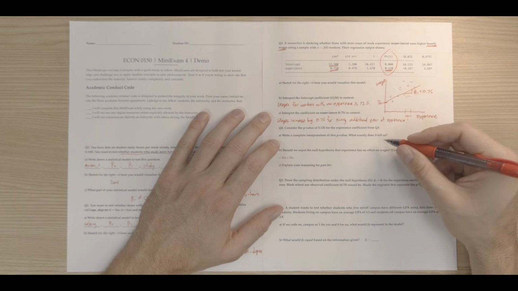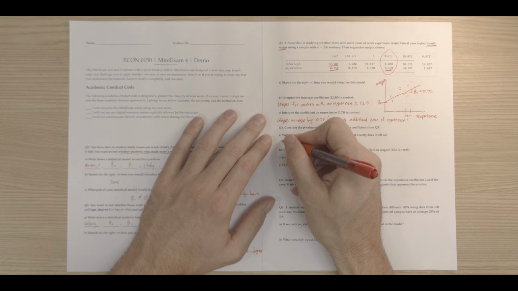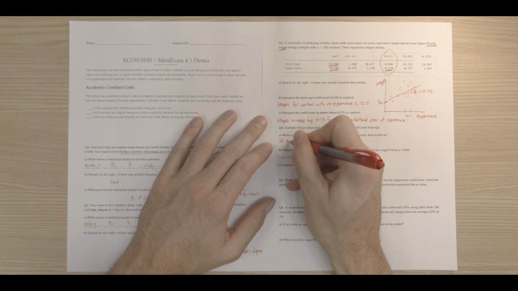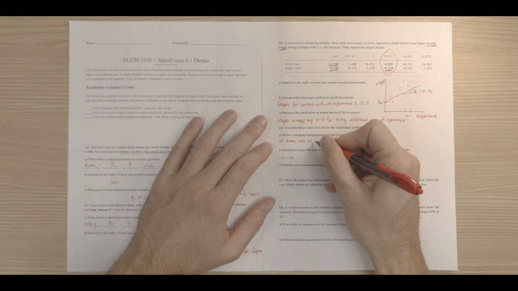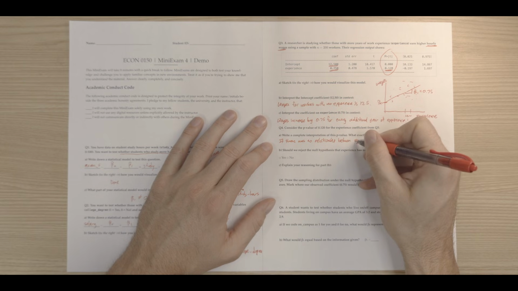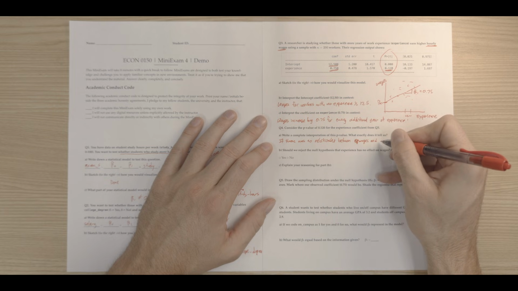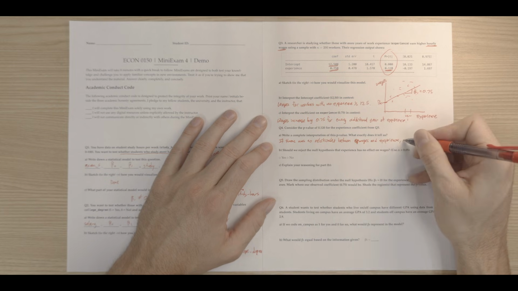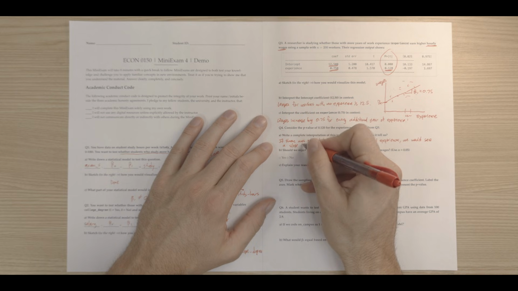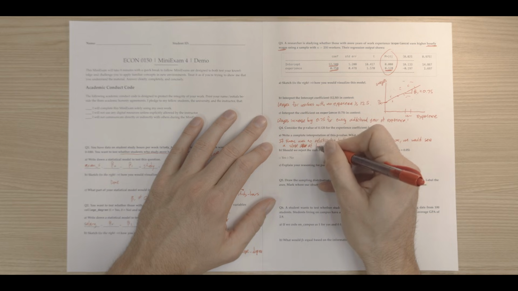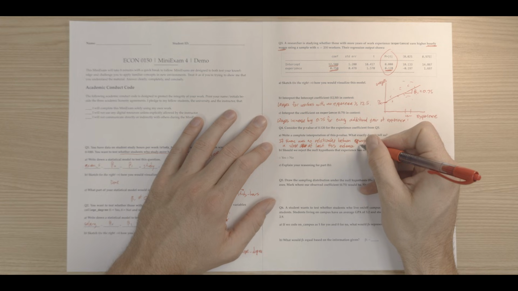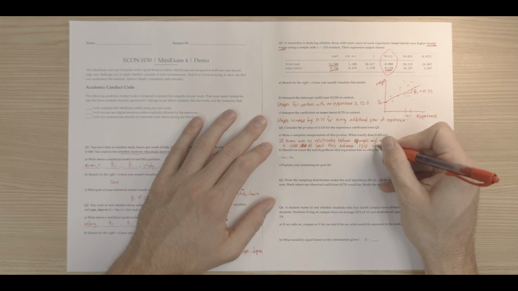So what we're saying here is the p-value: if there was no relationship between the wages and experience, we would see a slope at least this extreme roughly 12% of the time.